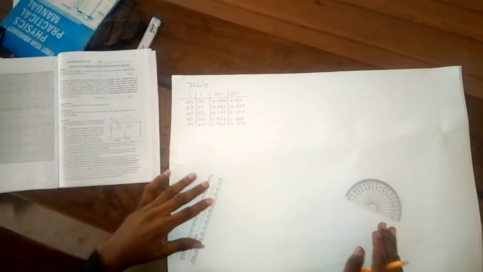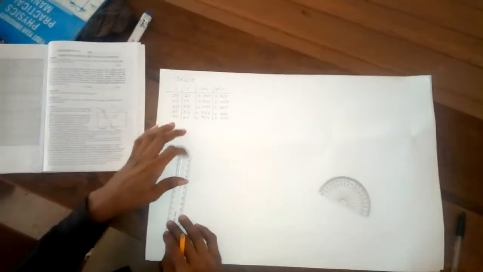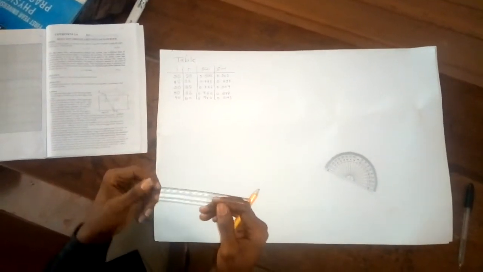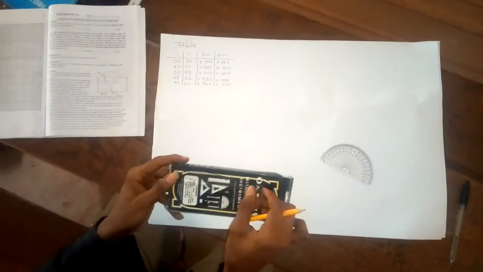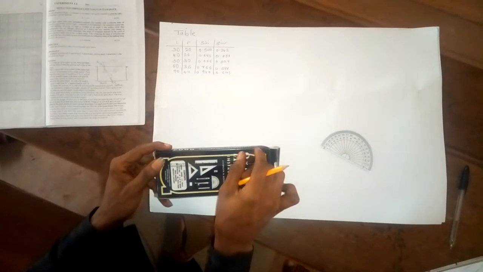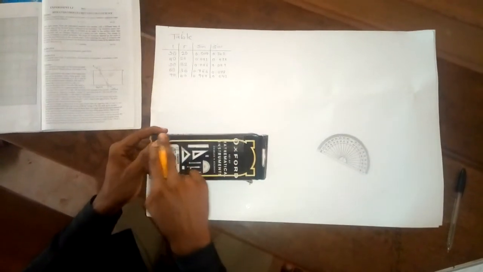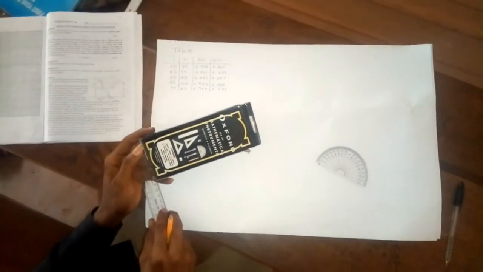Now, it's unfortunate that we don't have a prism here, so you get your prism in the lab. You can either draw with your prism or measure the dimension of your prism. If this were our prism, all I need to do is measure the length and the breadth, and I'm good to do all my experiments. So you can still use your prism.